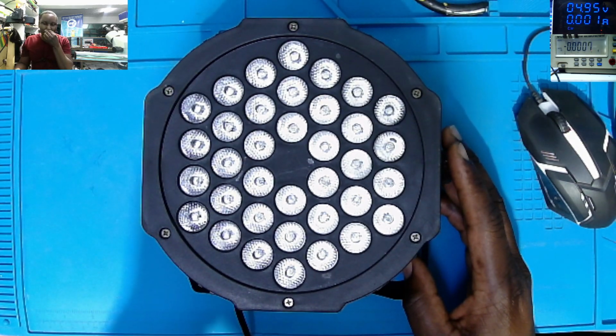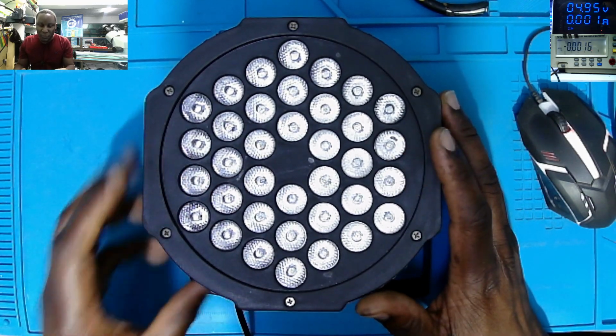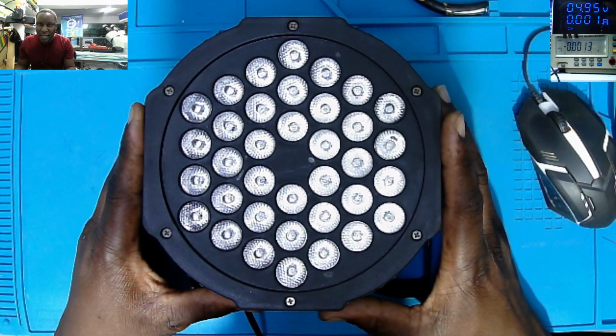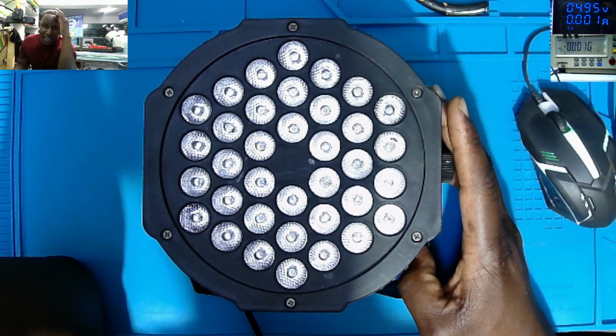According to the owner's description, the way this floodlight works, when you plug into the AC adapter, all the LEDs are supposed to light up automatically.